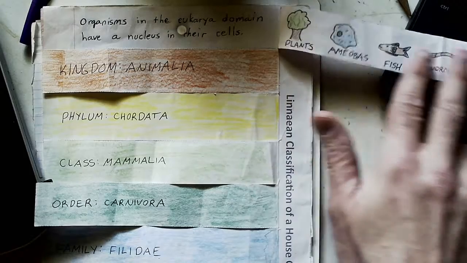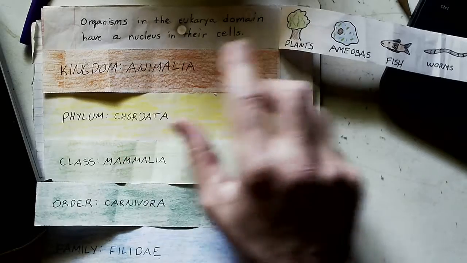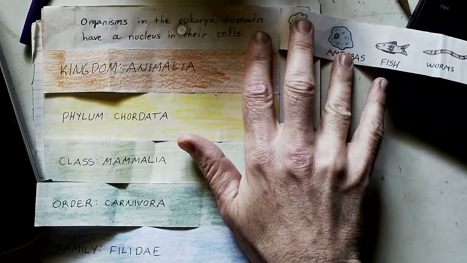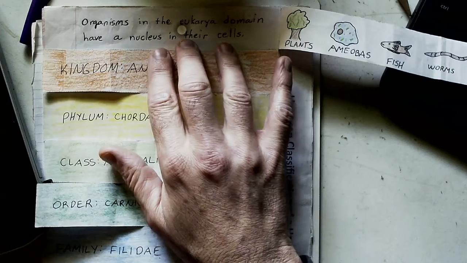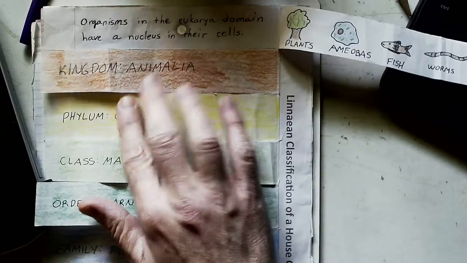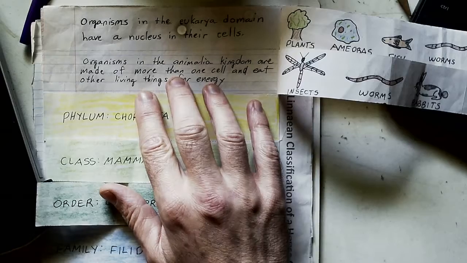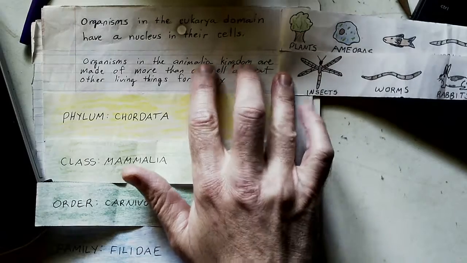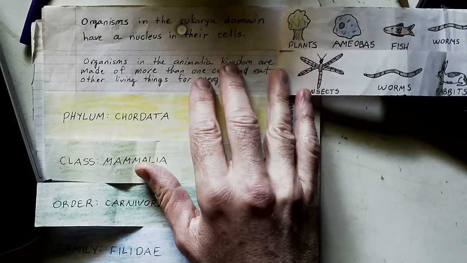And here's some examples that you would have put inside your interactive notebook. So house cats, in terms of the domain, are put in the same group as plants and amoebas. So it's really general. It only has to do with organisms that have a nucleus. And then it's going to get more and more specific as it goes down. So kingdom, Animalia, is any organism that is made of more than one cell and eats other things for energy. So at that point, plants are out, right? Because plants get their food through photosynthesis.